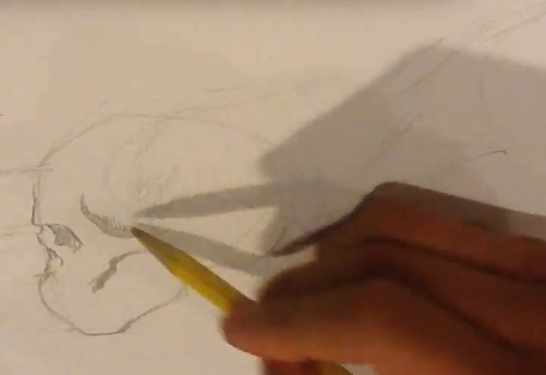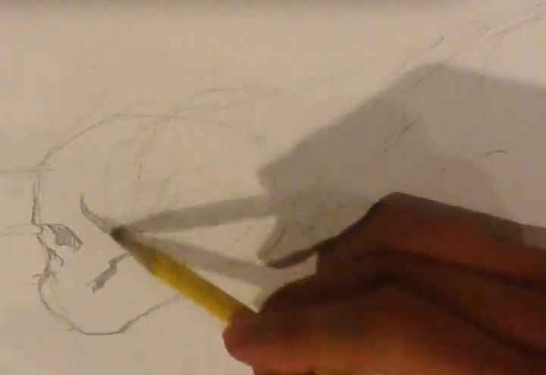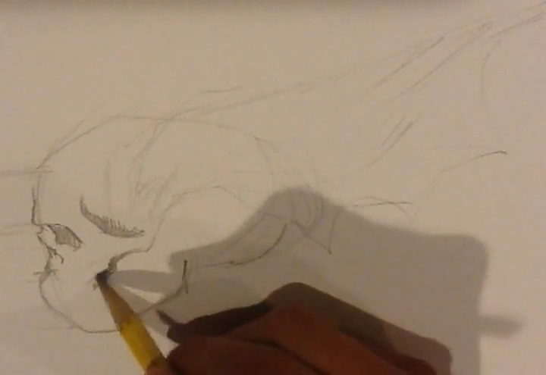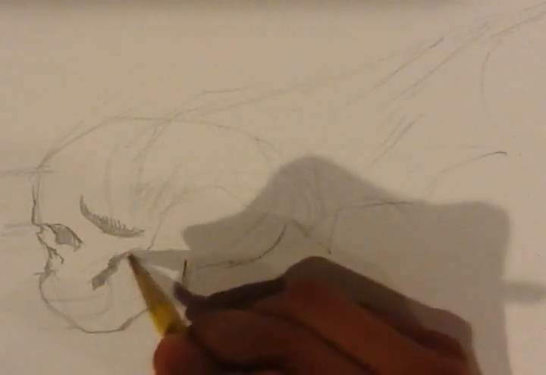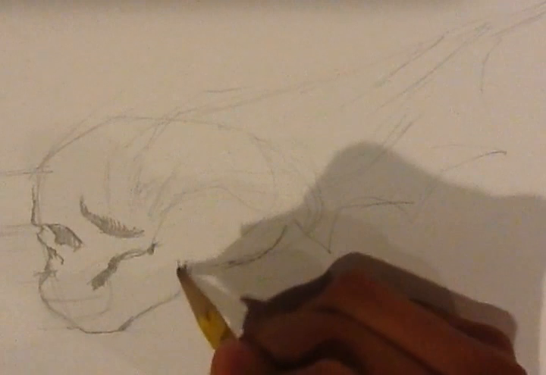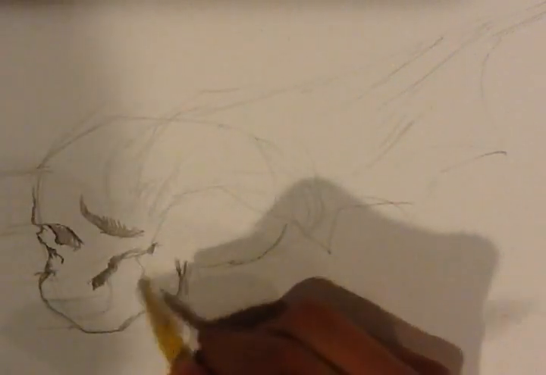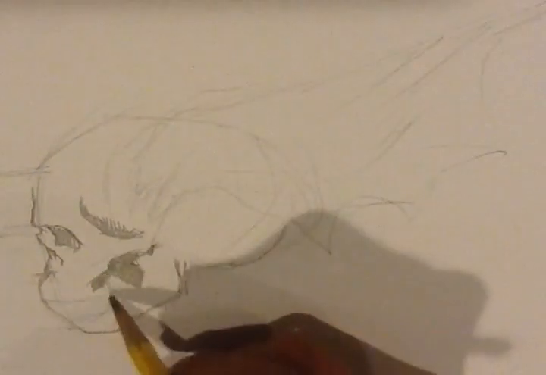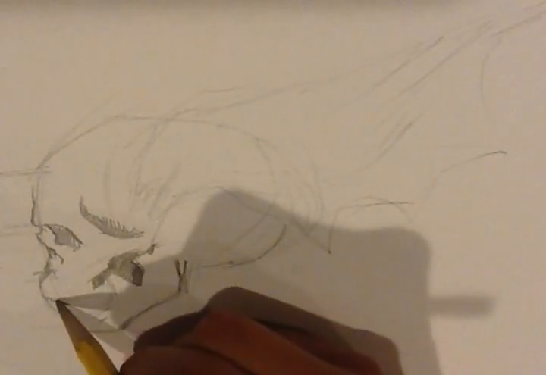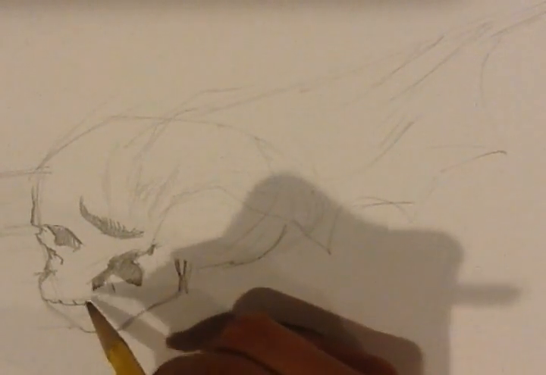The round of the forehead, around to the side of the head, it curls in, and there's a cheekbone right here that also causes a shadow. And you have a cylinder for the teeth area over here. I'm laying in the teeth.